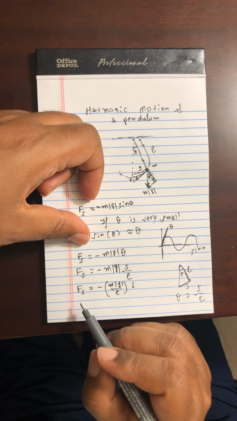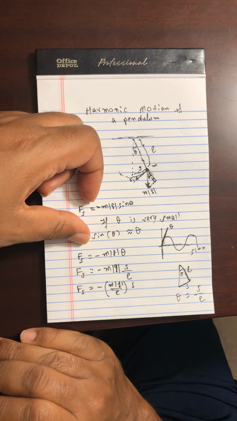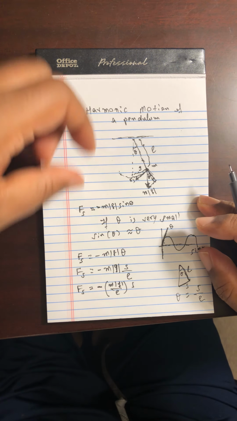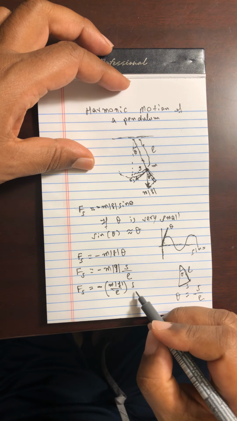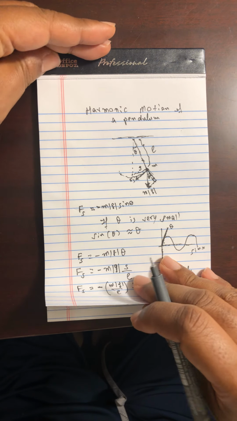So it follows that this force is proportional to the linear displacement s, and also they're opposite in sign. Now remember, a motion is a harmonic motion if the force is proportional to the displacement and opposite in direction to the displacement. Therefore, it follows that the motion of a pendulum is approximately harmonic for small angles.